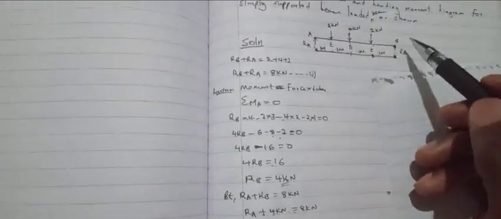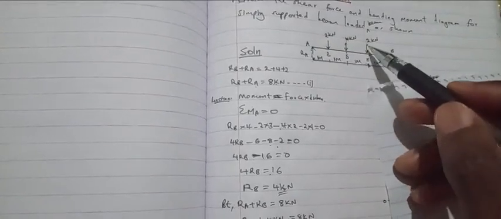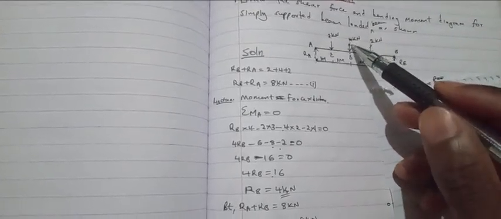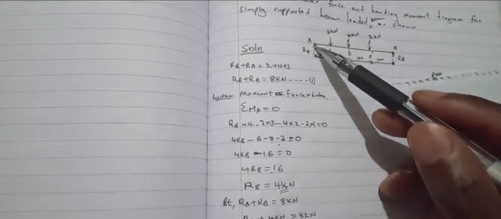Then we want to get the shear force at point A. It will be the upward force 4, minus the downward force 2, minus the downward force 4, minus the downward force 2, plus this one.